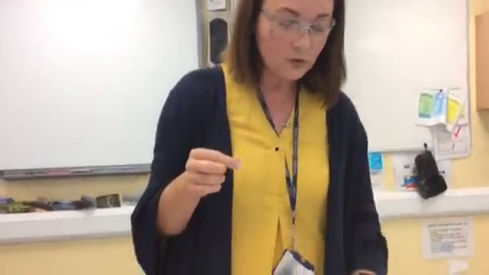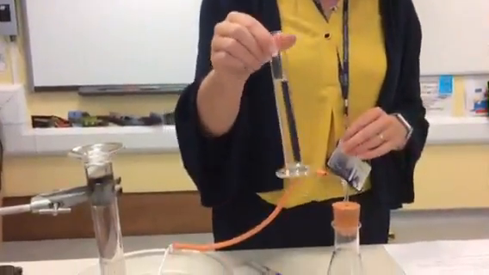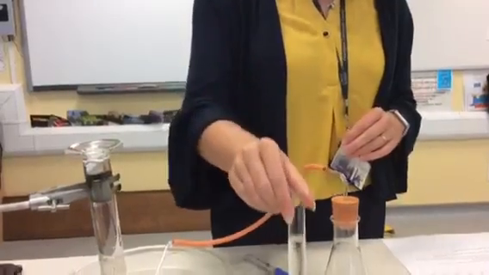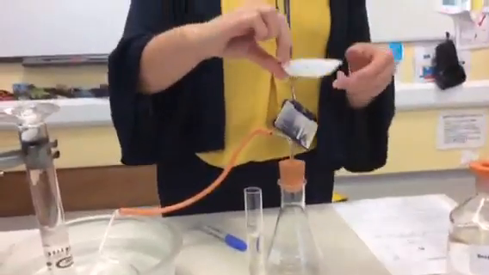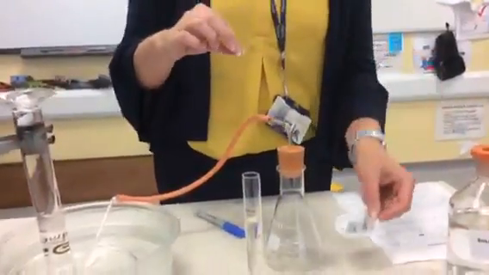So what we've got is sulfuric acid. We've got 25 ml of sulfuric acid in our measuring cylinder. It's 1 molar sulfuric acid. And then we've got approximately 5 pieces of zinc in this container here.